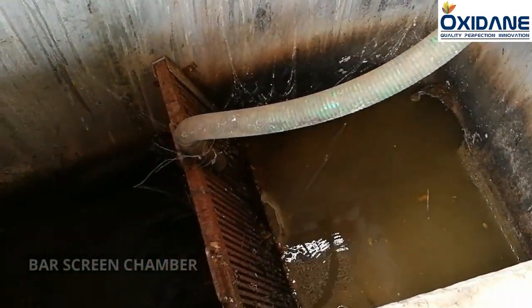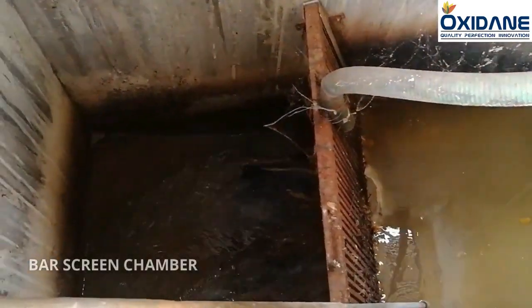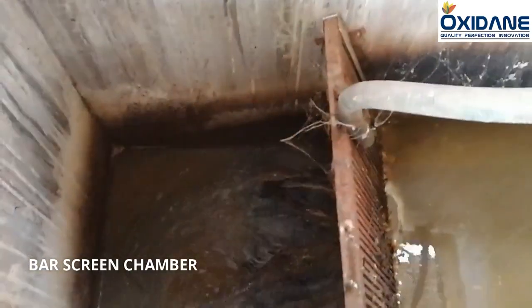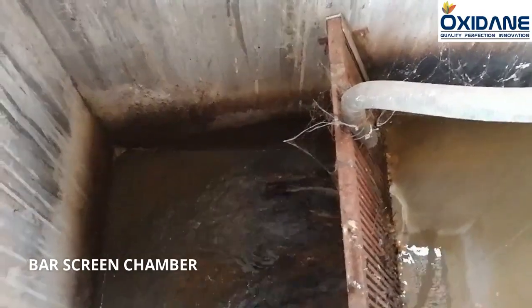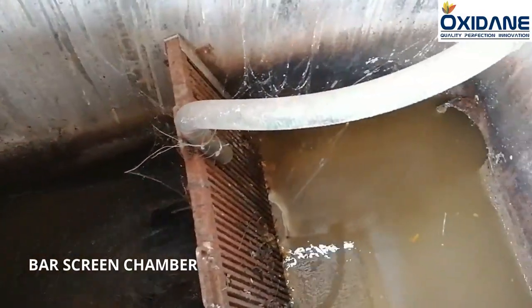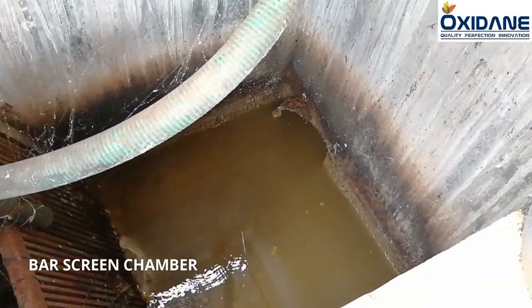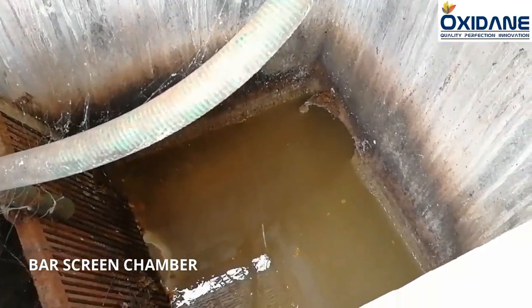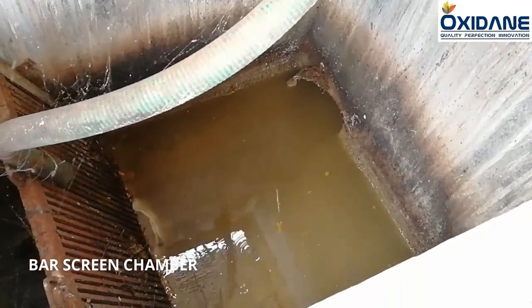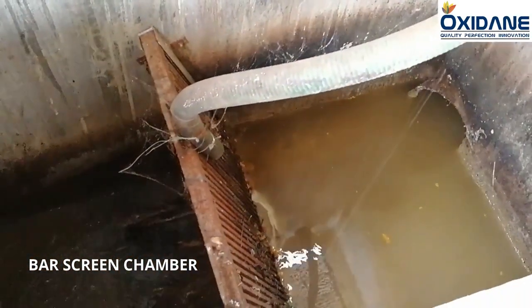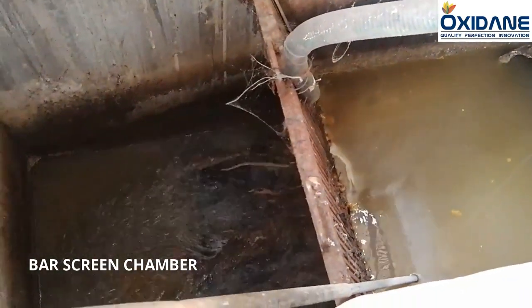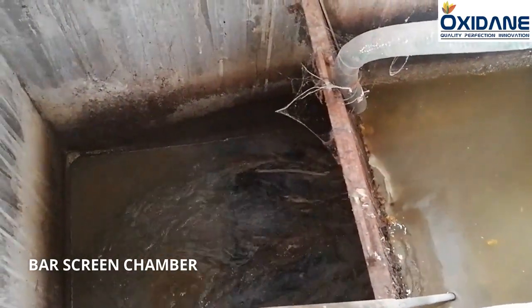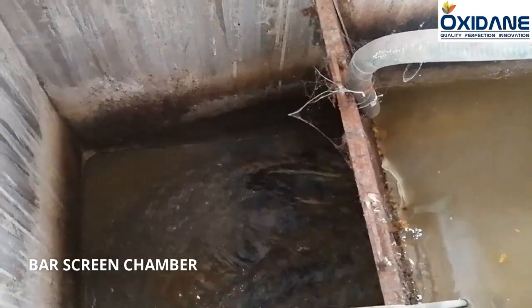Bar screen chamber. The function of the bar screen is to prevent entry of solid particles above a certain size, such as plastic cups, paper dishes, polythene bags, and sanitary napkins into the STP. The screening is achieved by placing a screen made out of vertical bars, placed across the sewage flow. A typical bar screen chamber is shown here.